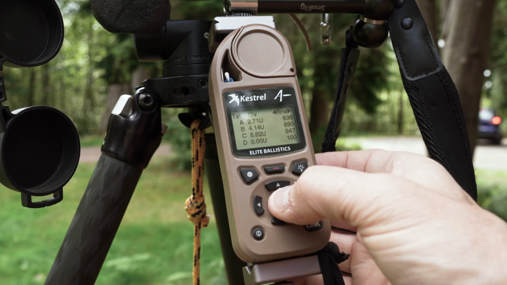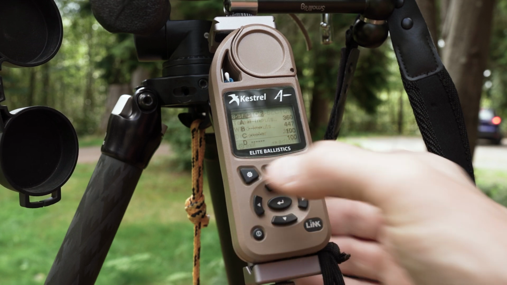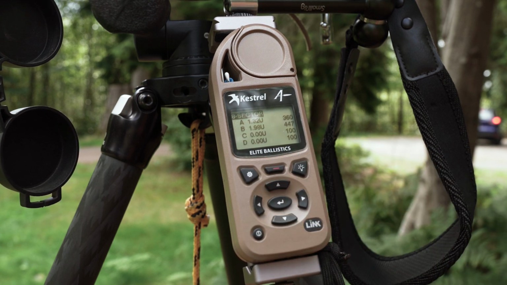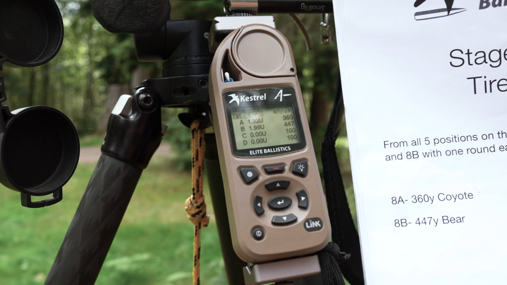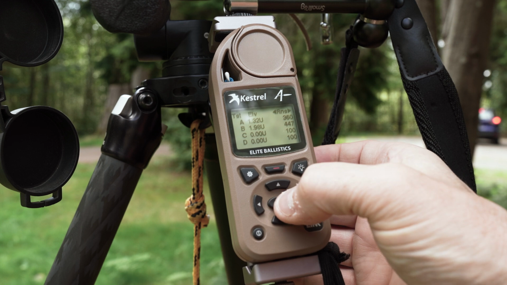So we're just going to go ahead and hit the center button. We're going to go up to sector, hit 8, and we're going to hit back out, and 8 was 360 and 447. You see how easily that put all the data in that we needed for this.